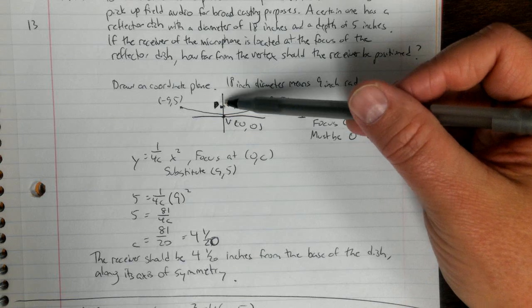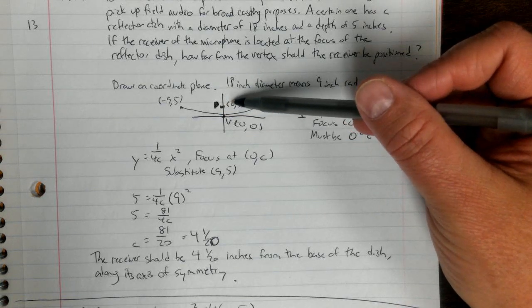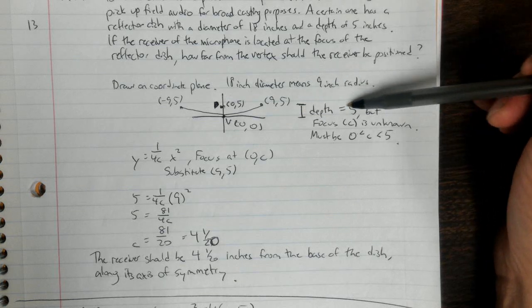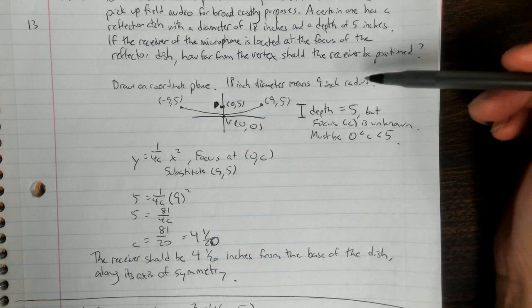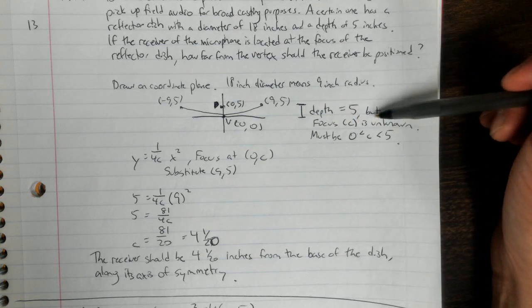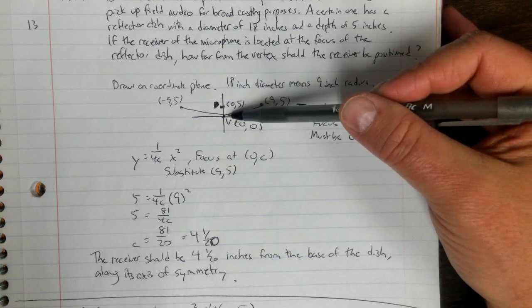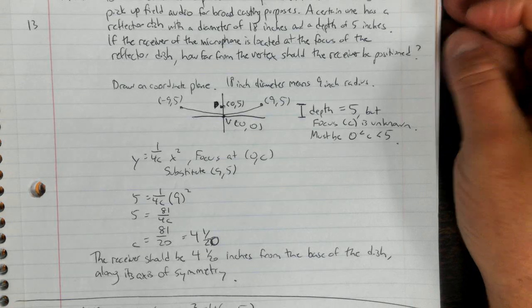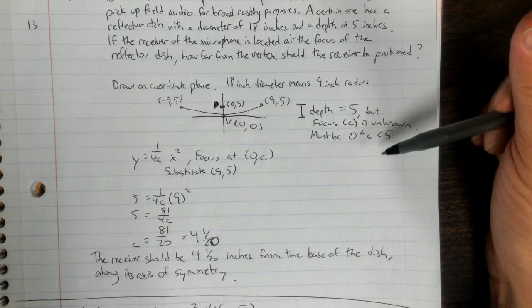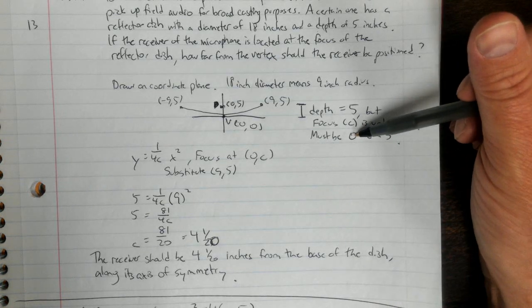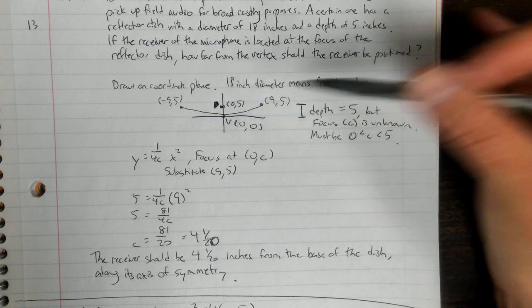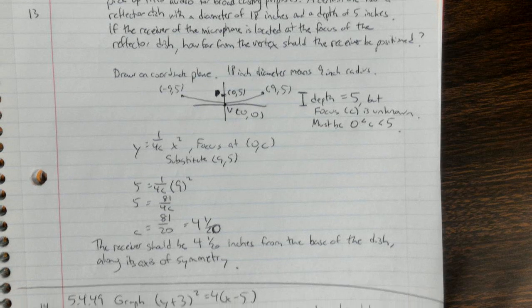Now this 5 is not the focus, that's just how high this thing is, because it says the depth is 5. But your focus, which is c, is unknown. It has to be somewhere between 0 and 5. Not including those numbers, because it'd have to be at least something, and it can't be the exact same as the depth.